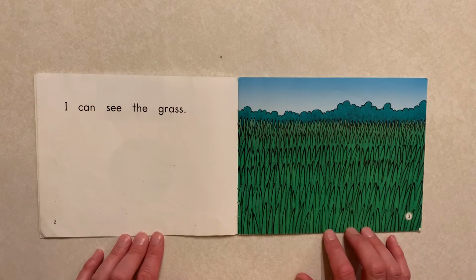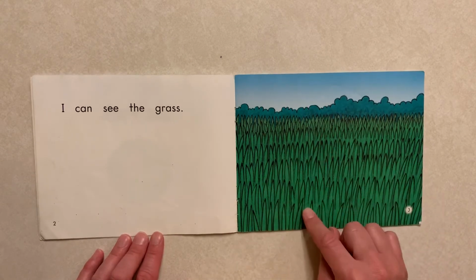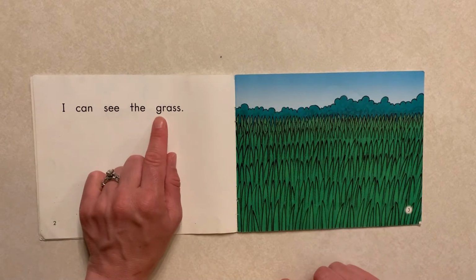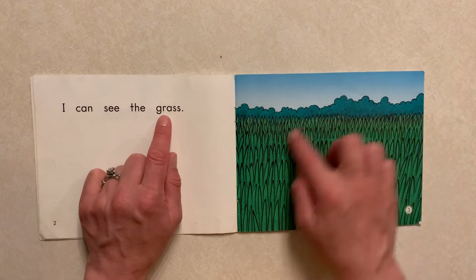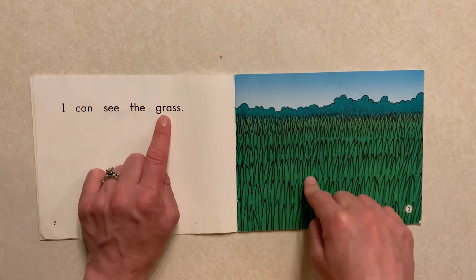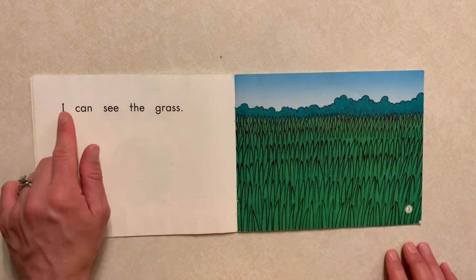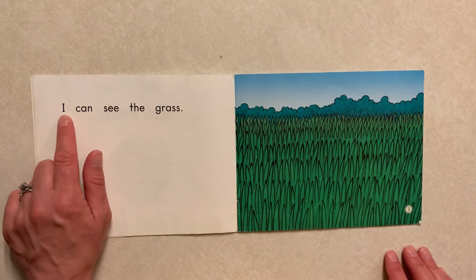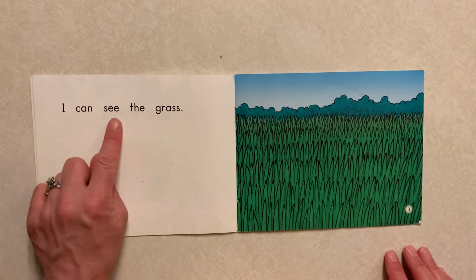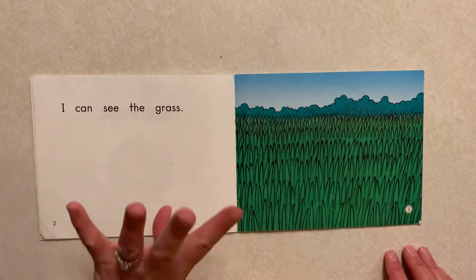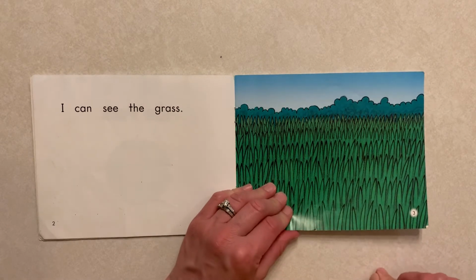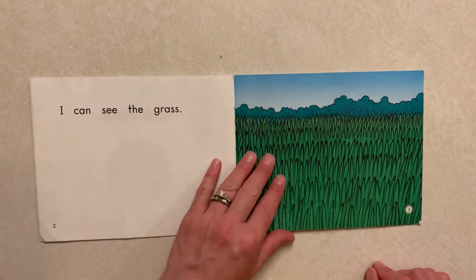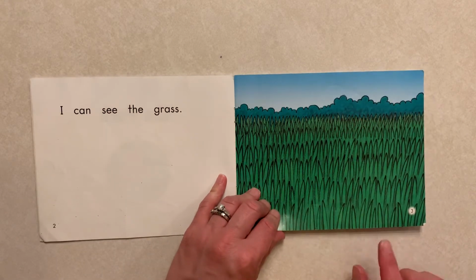Okay, so on the first page, we use our picture power, and we can use our first letter power. This is actually a blend, G-R, gr. What do we say? Grass. Okay, and this is your pattern on every page. I can see the. Those are 4 words, you know. They're going to be on every page, so remember them. Put them inside your brain, let them crawl up your arm and go into your brain. Okay?